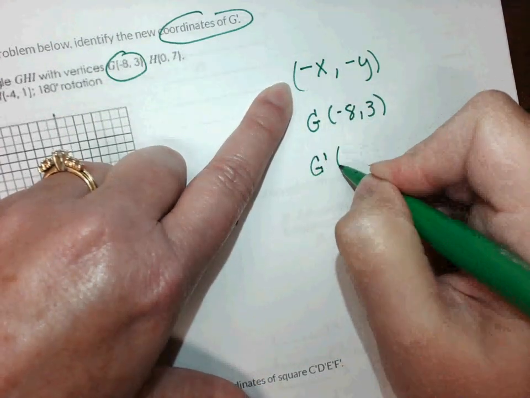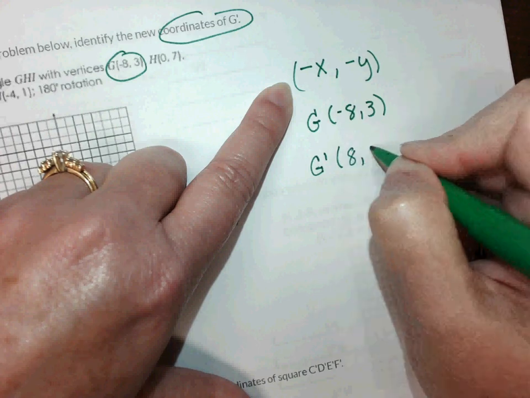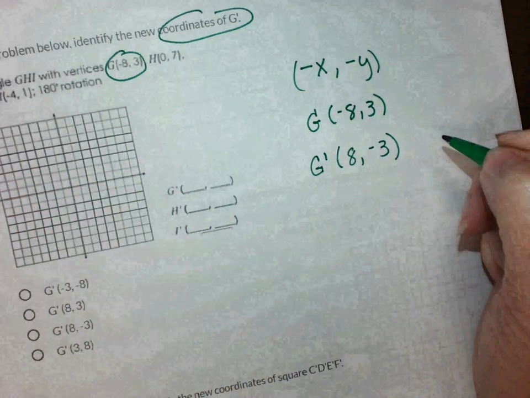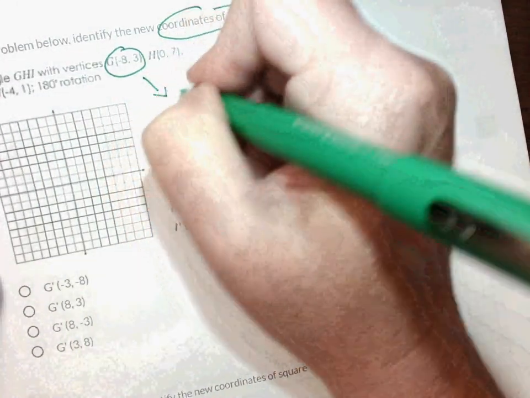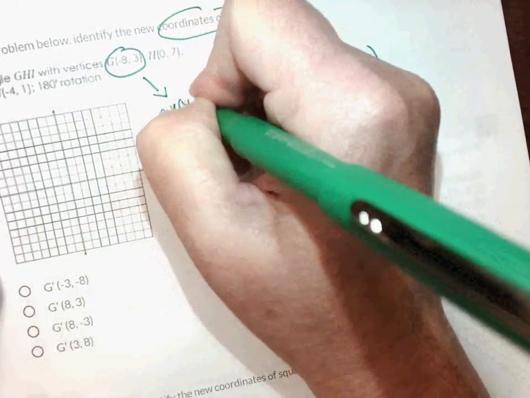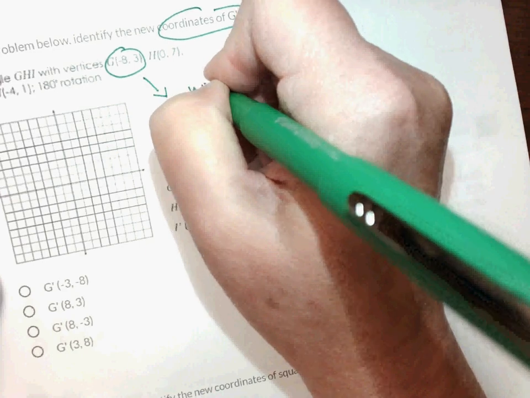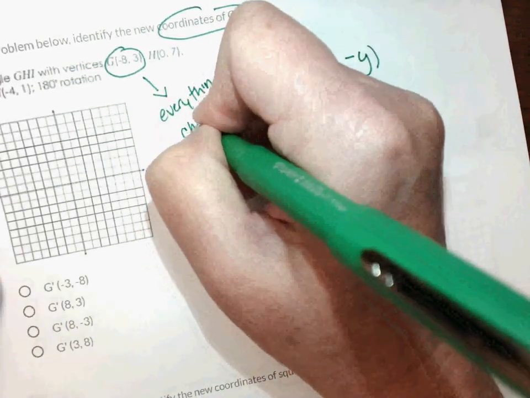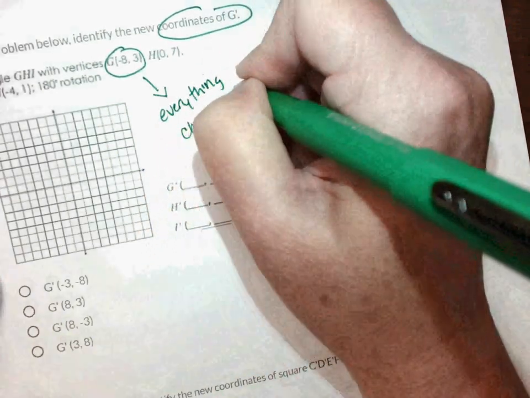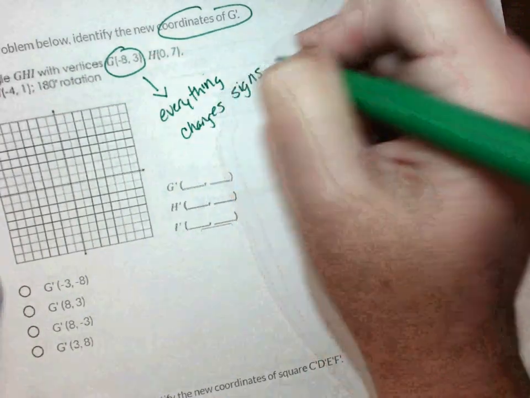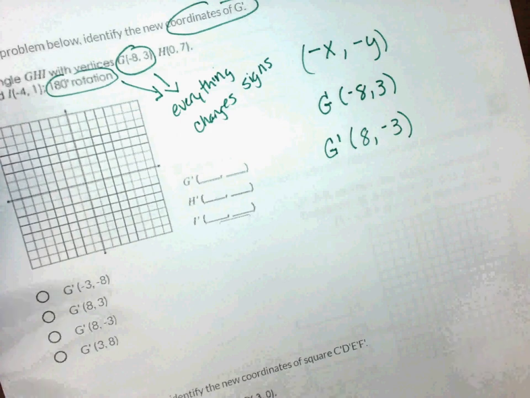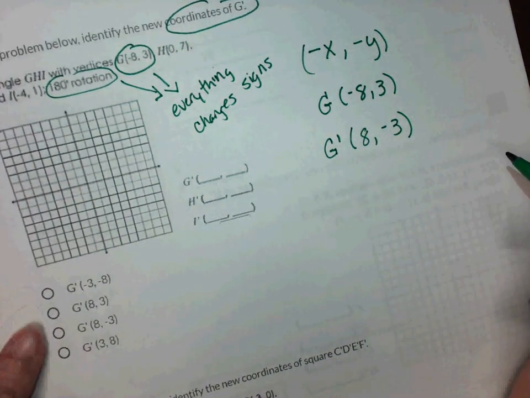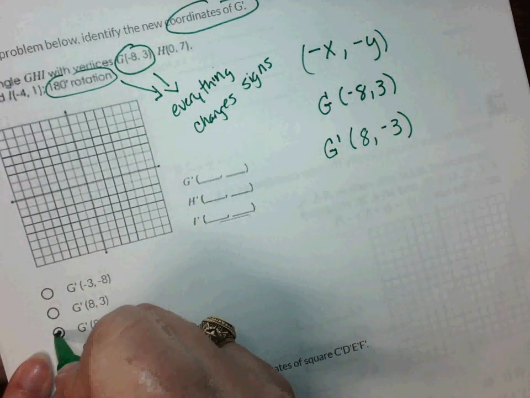So G prime would be at 8, -3. Everything had to change signs. That's what a 180-degree rotation means. So 8, -3 is my answer.